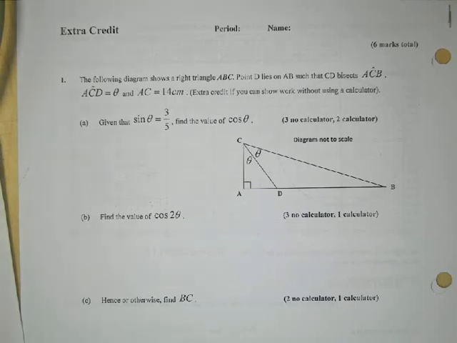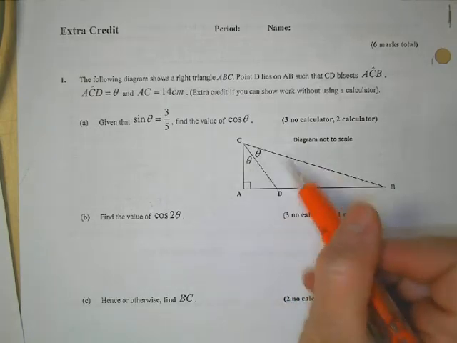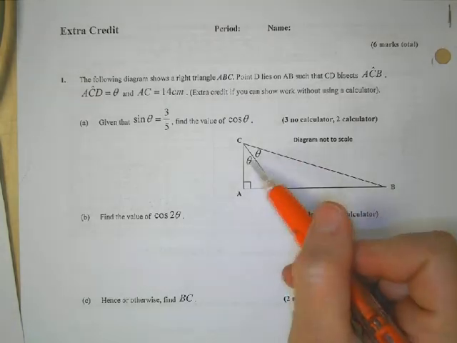Okay, here's the first extra credit problem. And the thing about this is you have to use a formula that we did not teach. Neither Mr. Vasquez nor I taught this particular formula, but it has to do with double angles. So notice on this picture right here, I have theta twice.